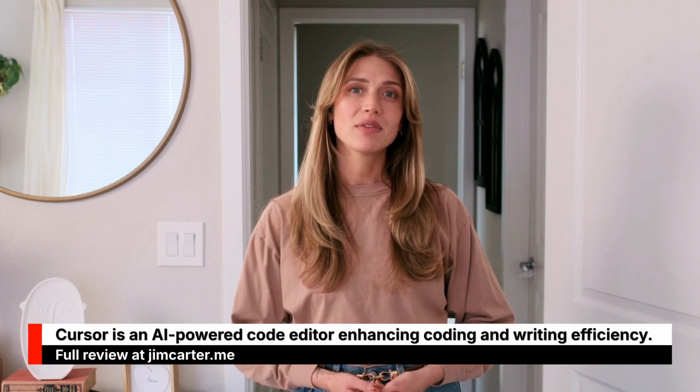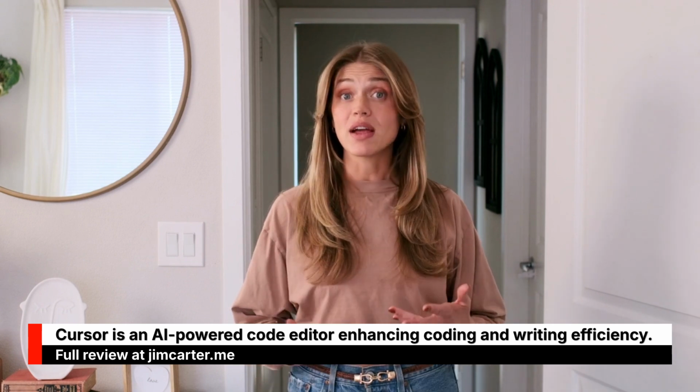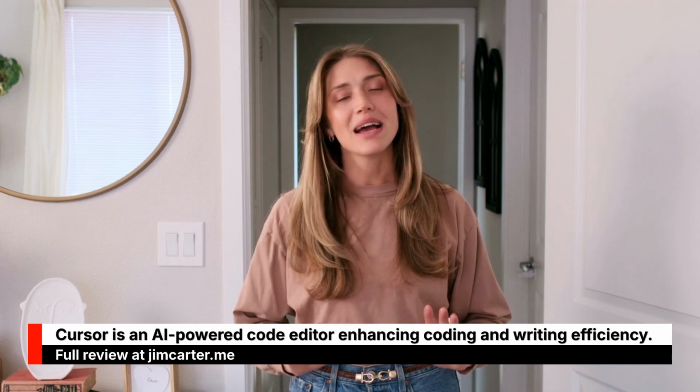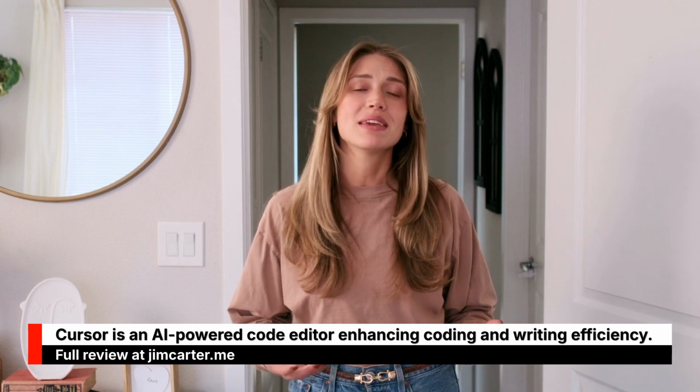Want to try something really powerful? Turn on YOLO mode. Yes, that's what they call it. And Cursor will keep working on your code until it verifies everything is correct. It's like having an AI pair programmer who's really committed to getting things right.